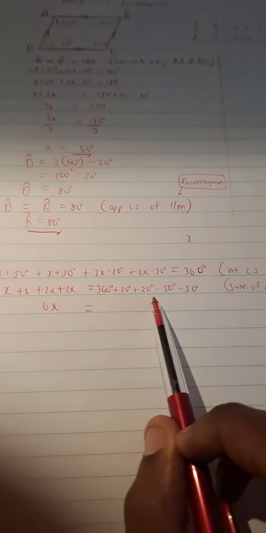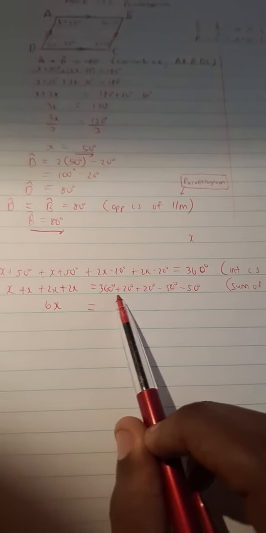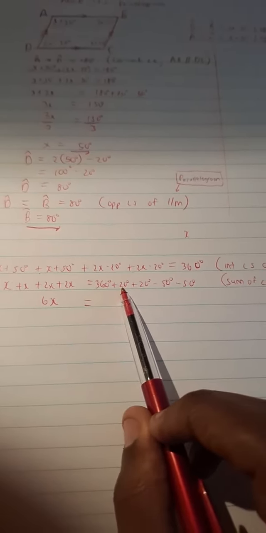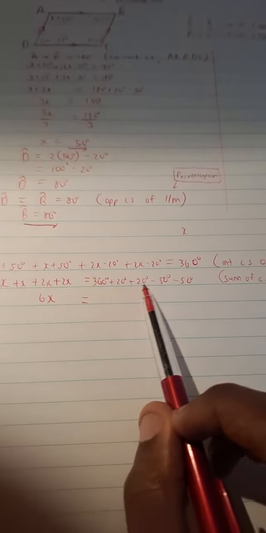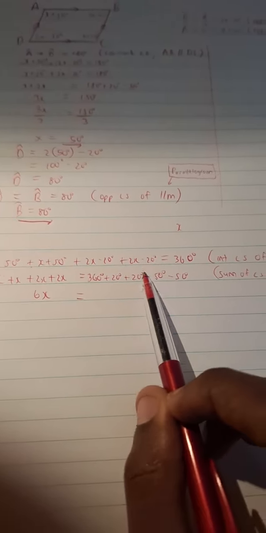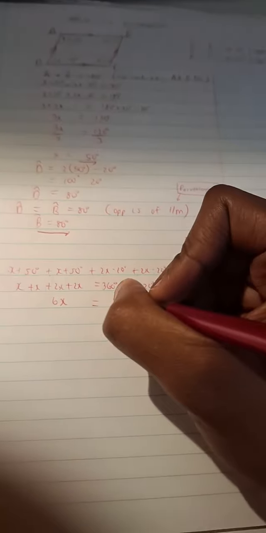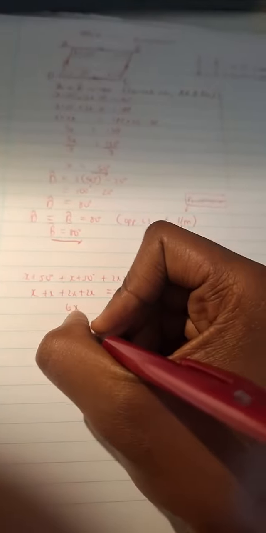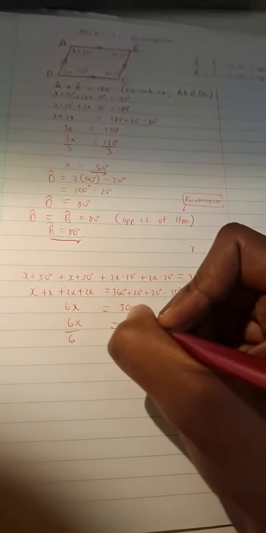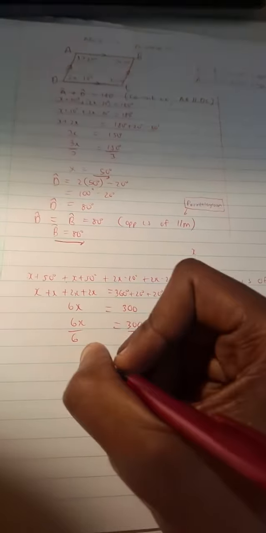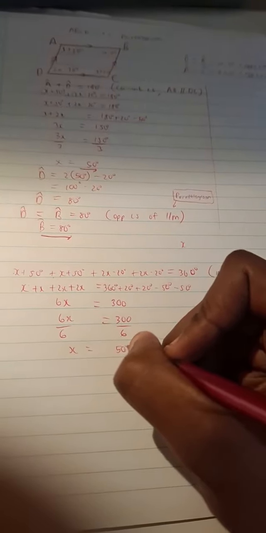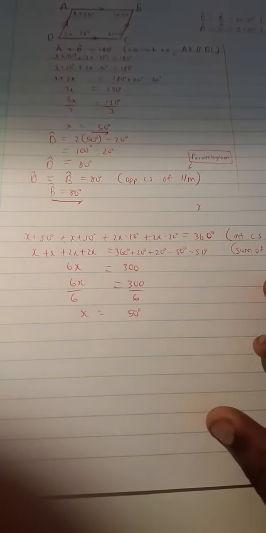Okay, 360. Let's add this. So when we add this, guys, what do we get here? 360 plus 20 plus 20. That's 400 minus another 100. 400 minus 100 gives us, and then we divide both sides by the coefficient. You get x that is 50 degrees.